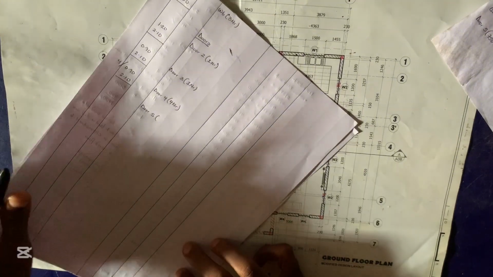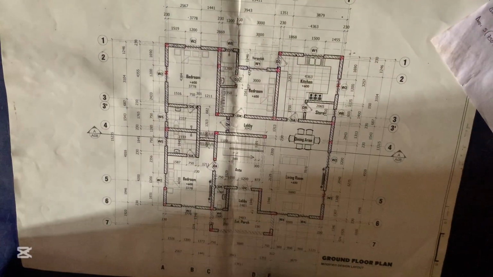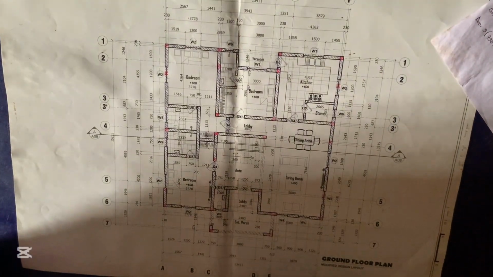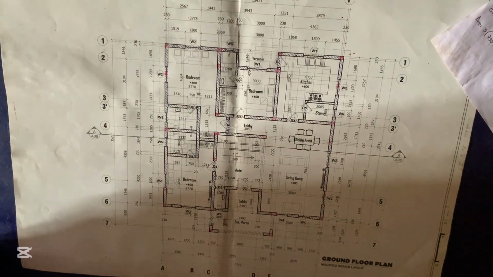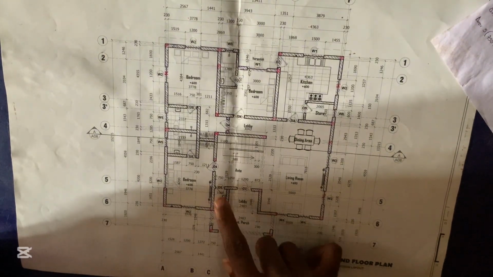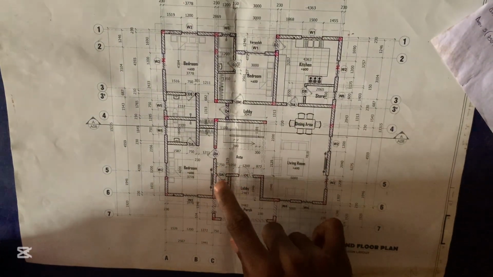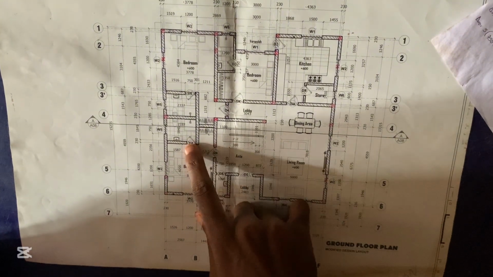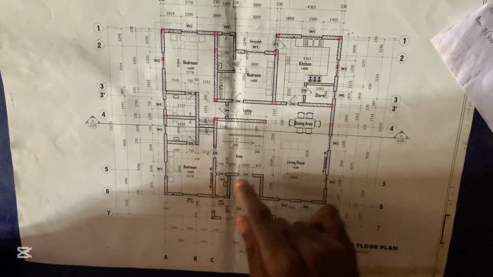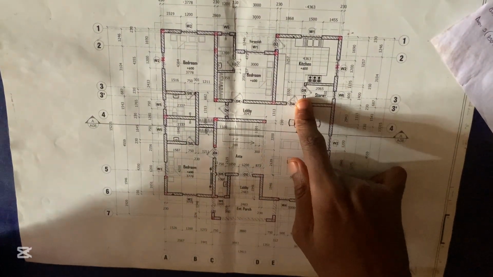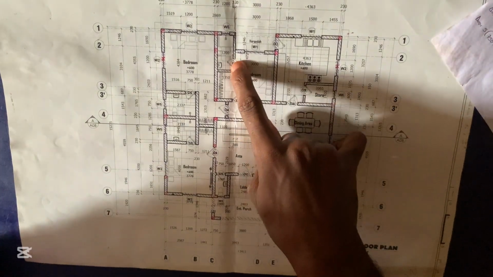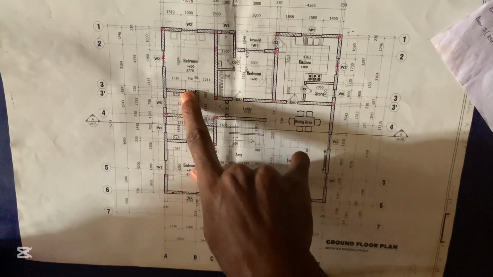So door 5 in our schedule, they say that there are 5 in number. So we want to determine if all those 5 are located within the 230 mm wall. So we'll count. This is 1 within the 230 mm wall. This is 2. This is not passed because it is 150. This is not passed because it is 150. So this is 3.